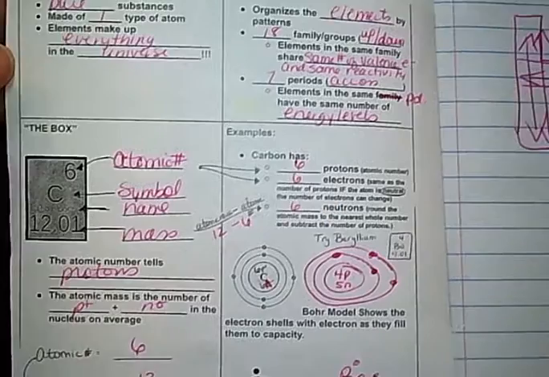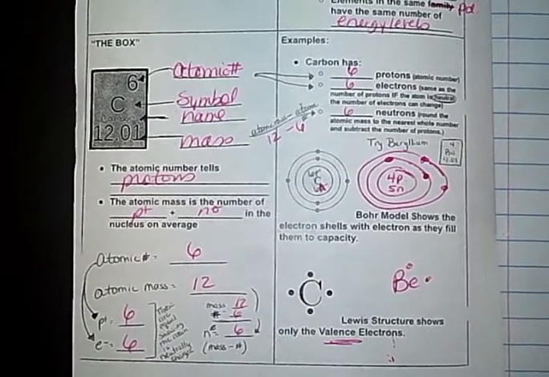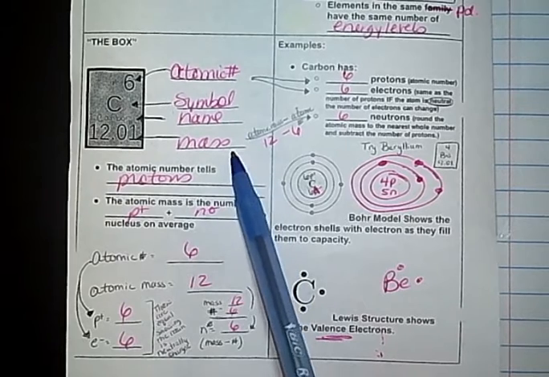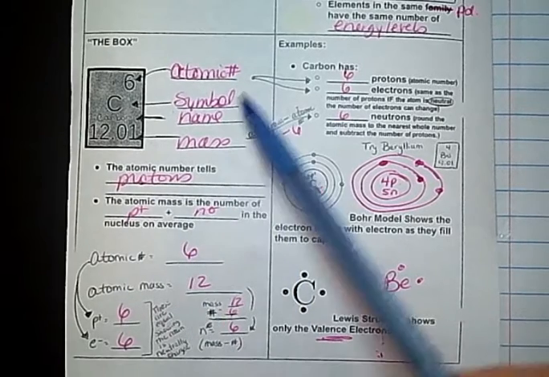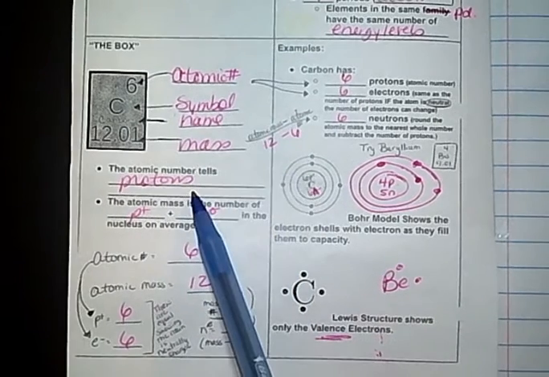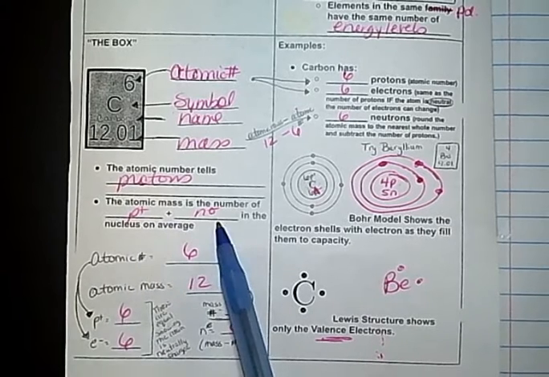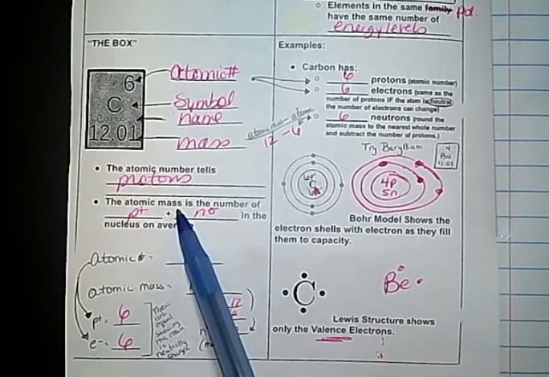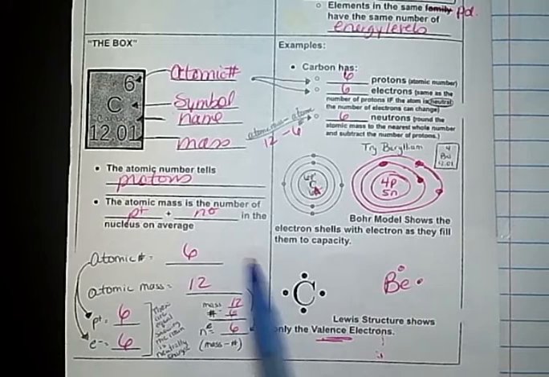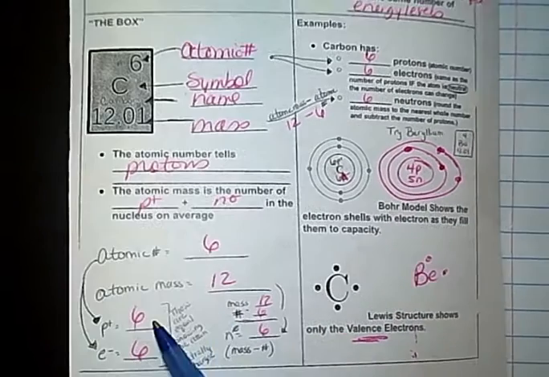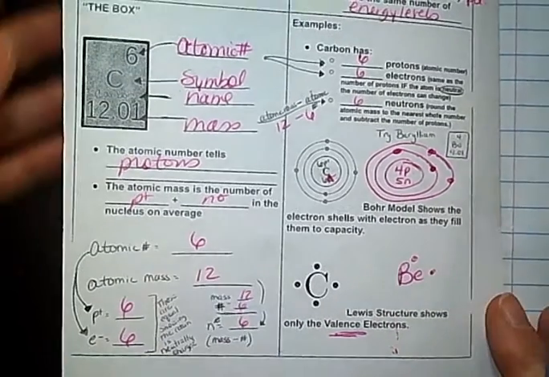Then down here we looked at how to read the square. Remember, you've got your atomic number, your symbol, your name, and the mass. The atomic number, this is the one at the top, is going to tell us the number of protons. The atomic mass is the number of protons and neutrons in the nucleus on average. So those two are added together. So again, your atomic number down here is going to show us protons and electrons if the atom's neutral.